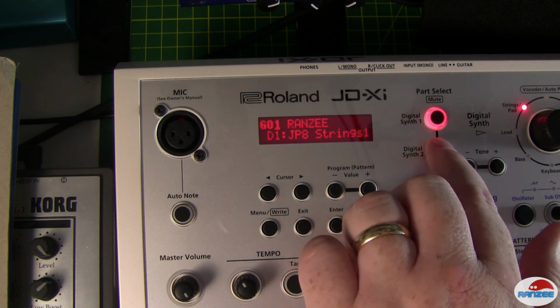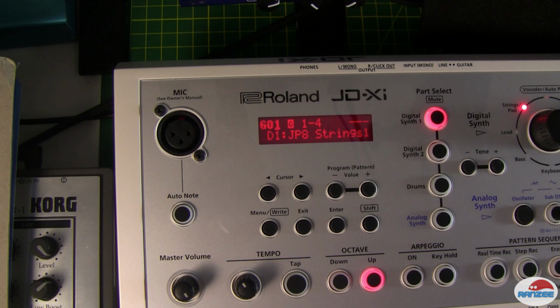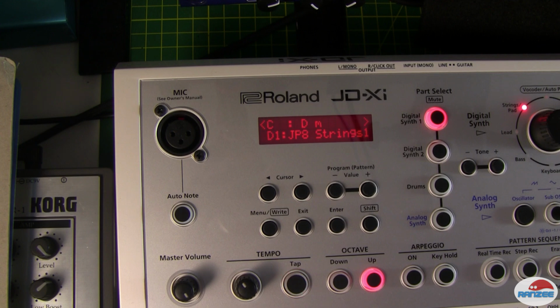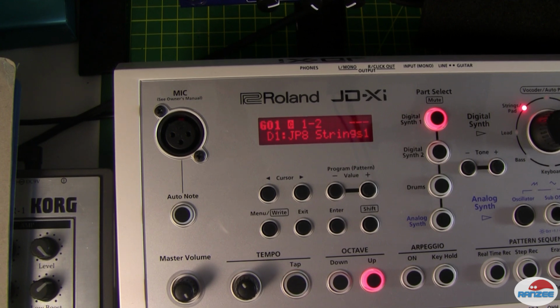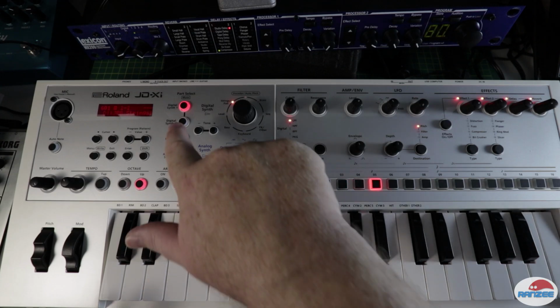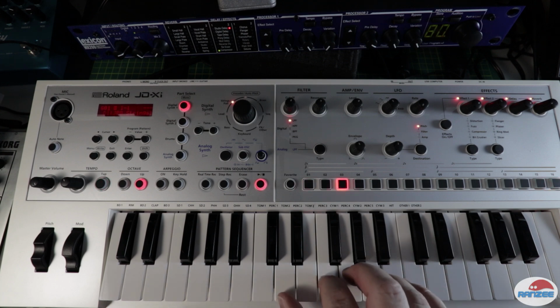Now, I don't have a sequence on the first digital synth here. And the reason for it is because I want to play chords. So let's go. So it's that D minor again. Now watch this when we go to B. Notice part 2, the digital synth, and the analog synth have now changed to a B, and then back to D minor, it goes back to a D.